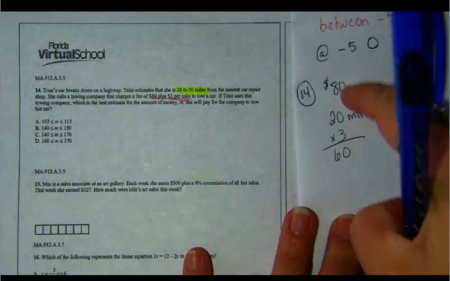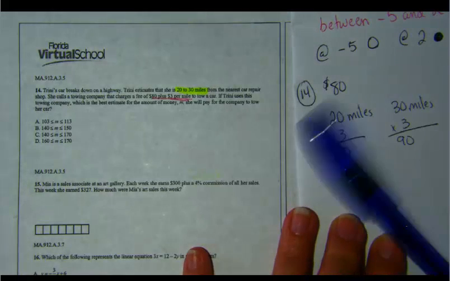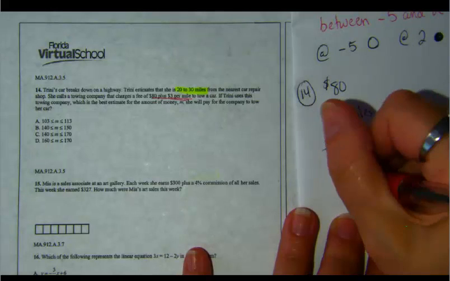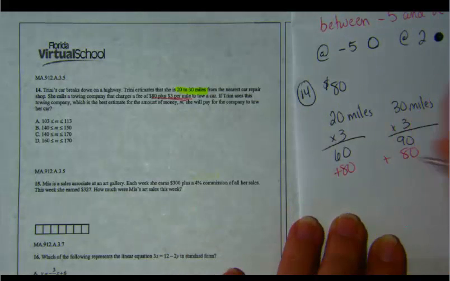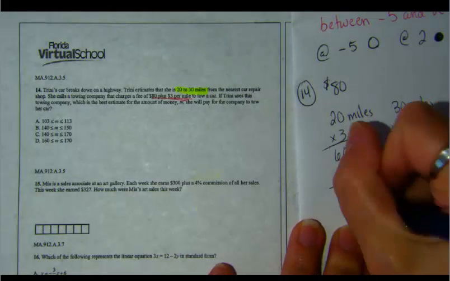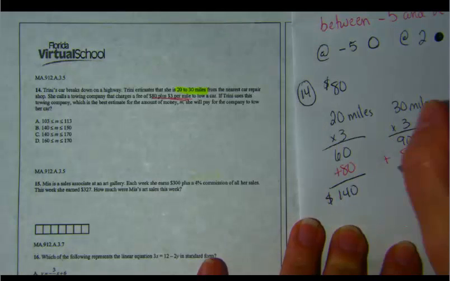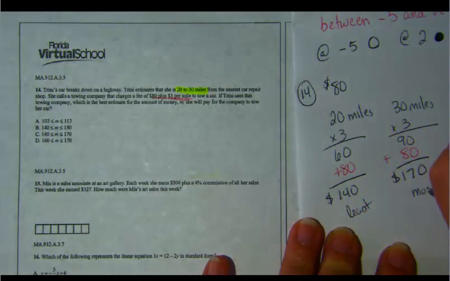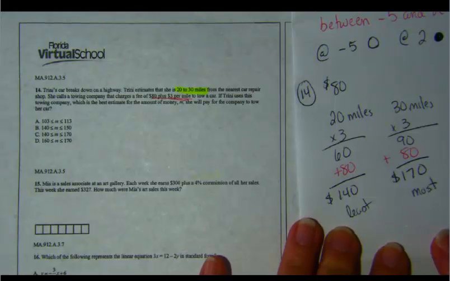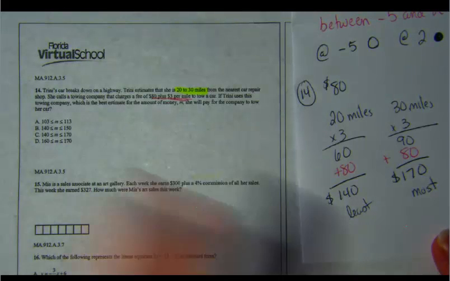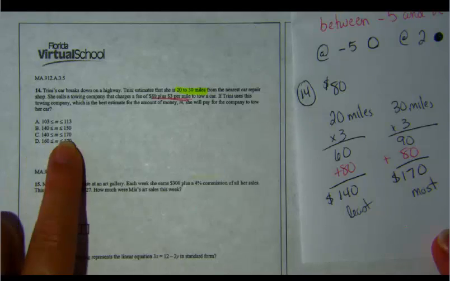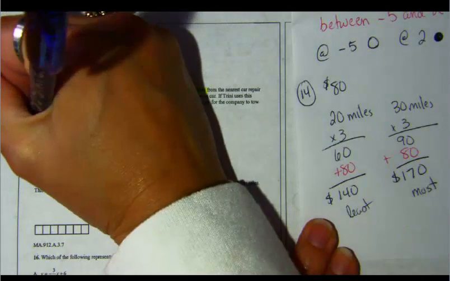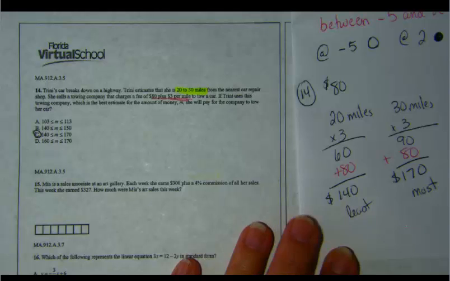But she's going to pay the $80 no matter what, so we're going to add that to both. The least that she'll pay is 140, and the most that she'll pay is 170. So we're going to look for 140 to 170. That's C right there. So she'll be paying somewhere in between there.